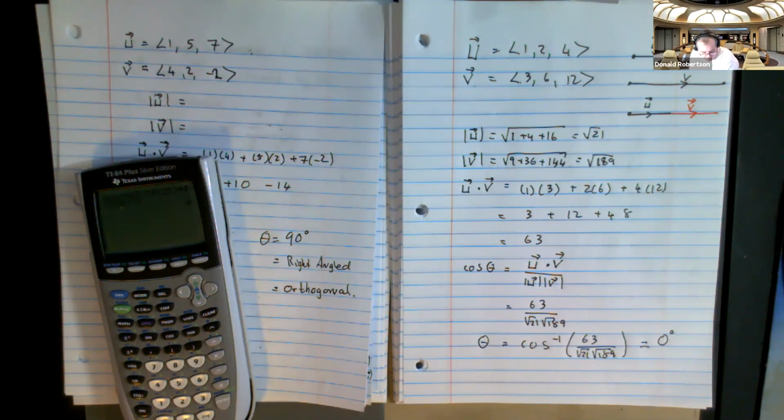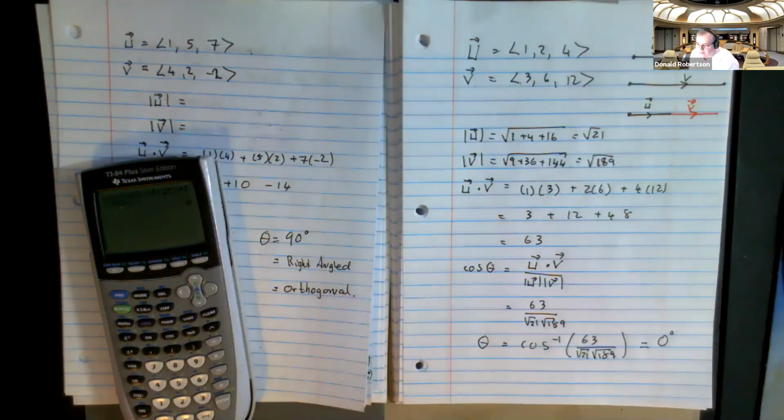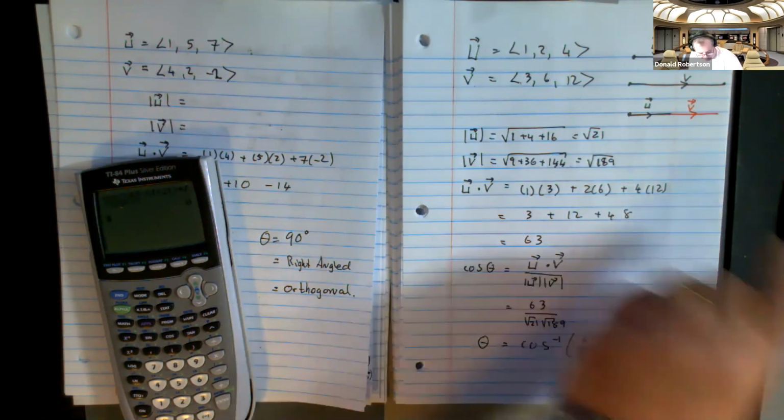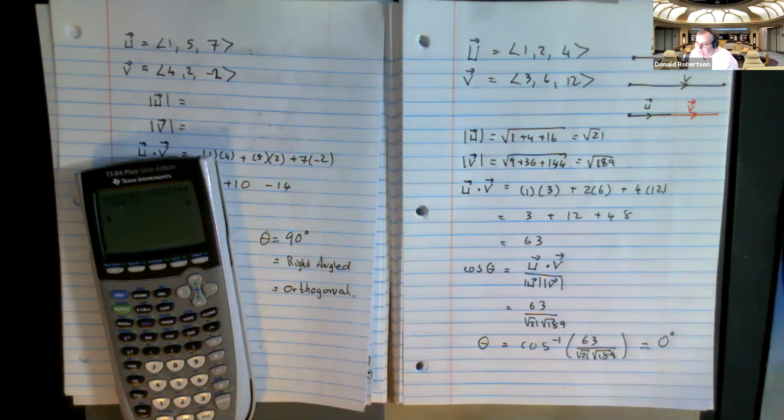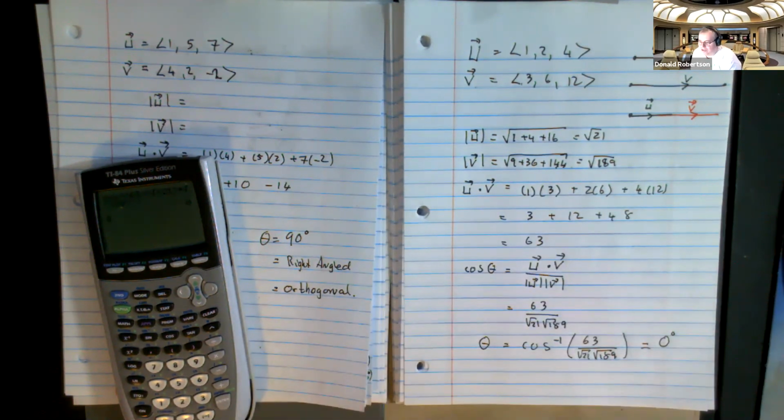Now, if you know that one vector is a positive multiple of the other, couldn't you just jump to the answer 0 degrees and save yourself a whole load of work? If you have 2 vectors and they're not 0 vectors, but you know because you've looked ahead that the dot product is 0, can't you jump straight ahead to 90 degrees, orthogonal?